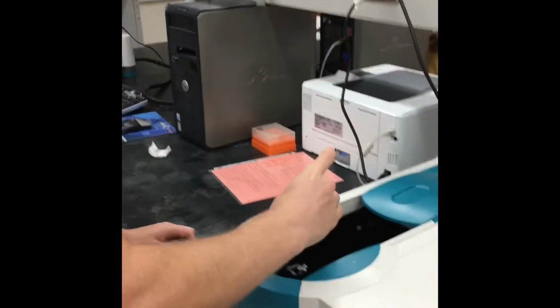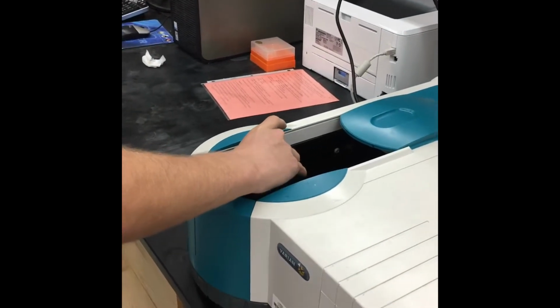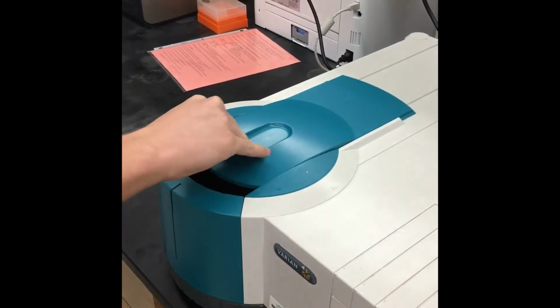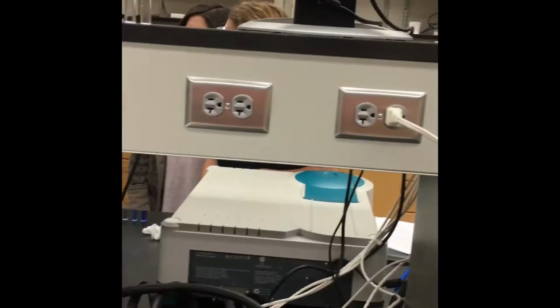So right here, Justin is adding the blank cuvette into the spectrophotometer to make sure that we have it zeroed. And then we are clicking 0 to make sure that the machine knows where it needs to be.